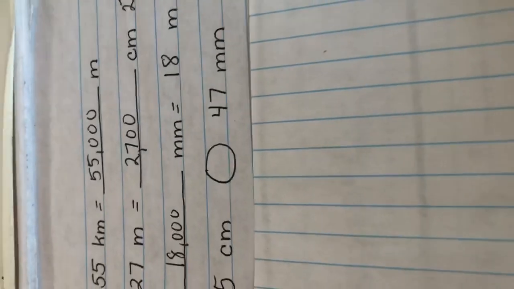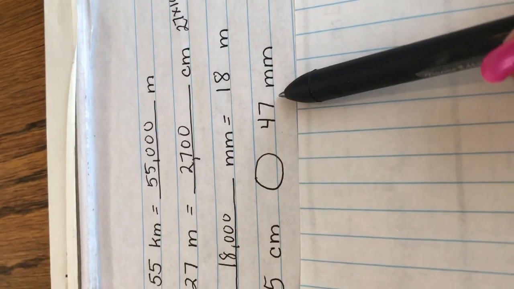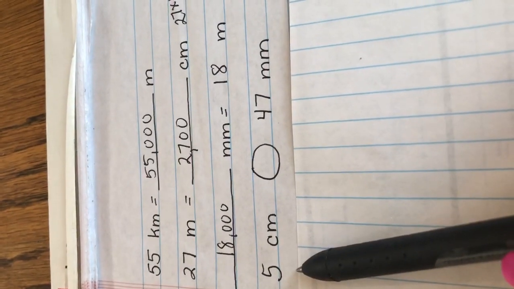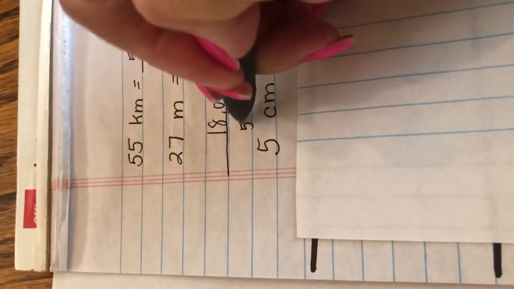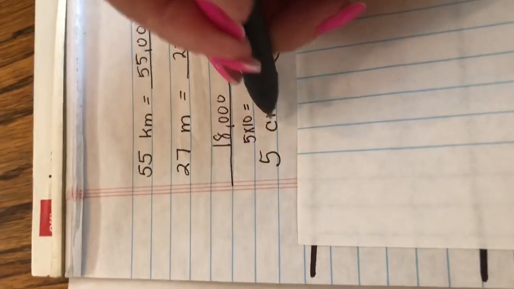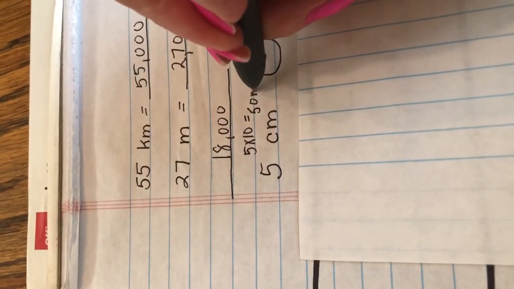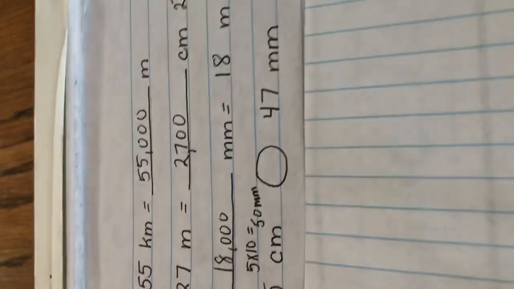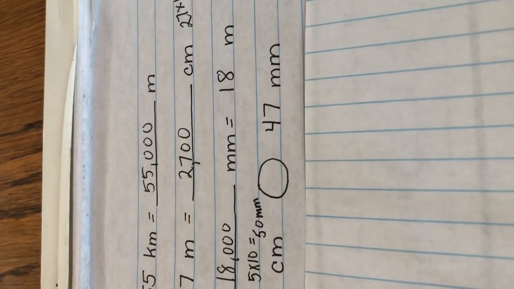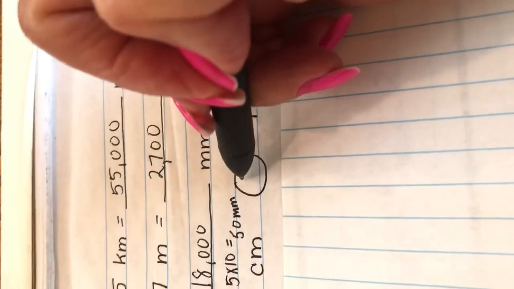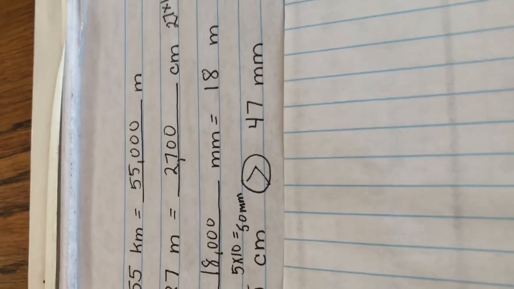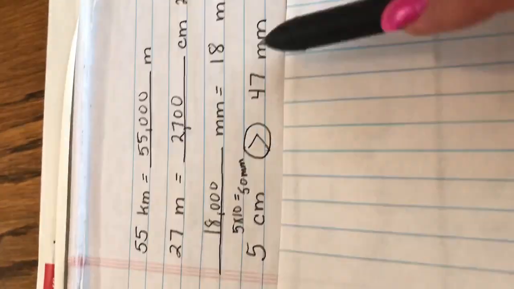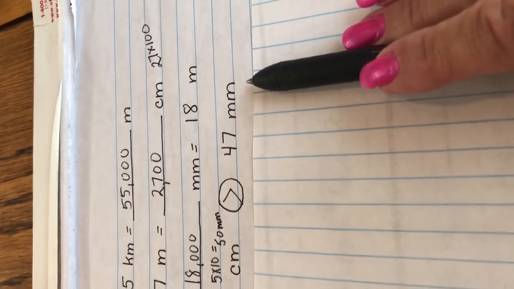So when I first looked at this, I might have said, wow, 47, that's way bigger than just 5. But then I remembered we're not talking about the same size unit. So once I do my conversion, 5 times 10, 5 centimeters equals 50 millimeters. And look at that. Now we have the same size unit, and 50 millimeters is definitely larger than 47 millimeters. So don't be fooled by just the numbers you see. Make sure you're paying attention to the unit sizes as well.